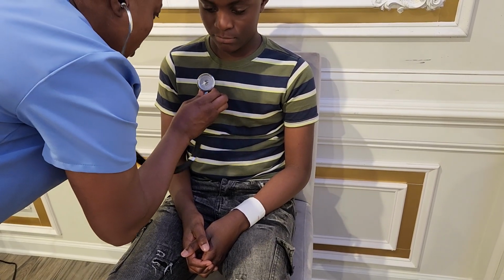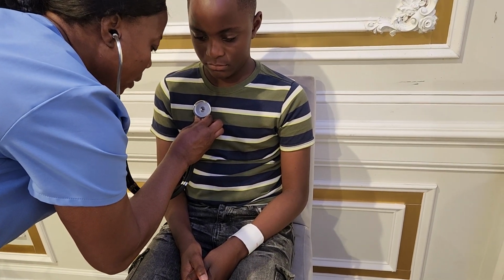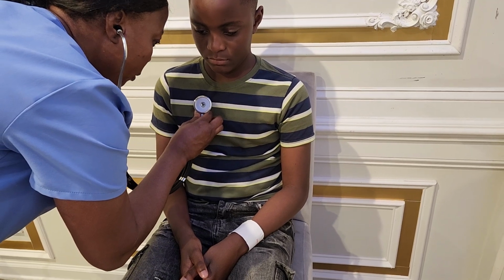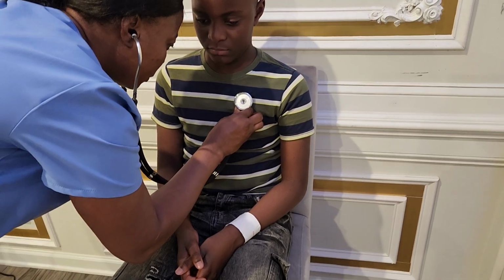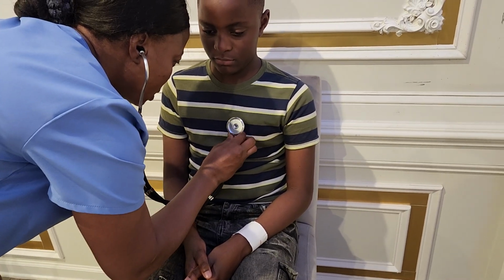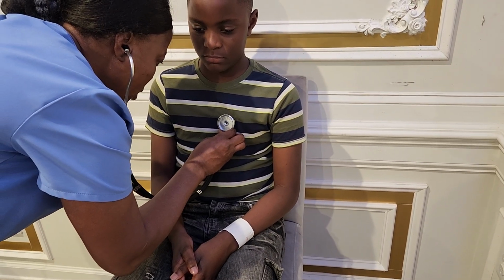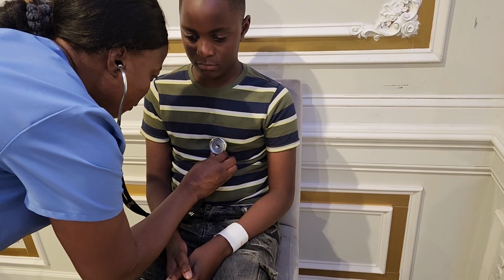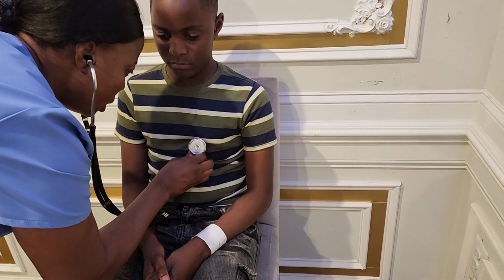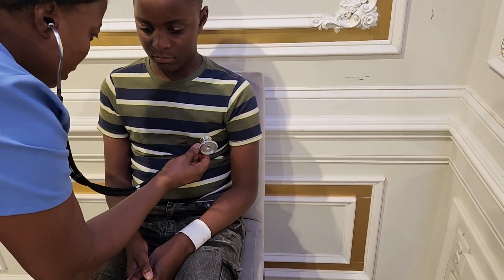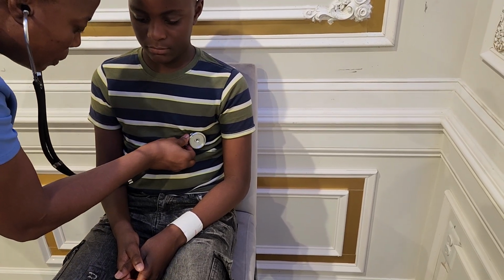I'm gonna use the same sites for any bruit, any crackles. Okay, and this is Erb's point, third intercostal space, and this is the fourth intercostal space, and this is the fifth intercostal space, mid-clavicular line to the left, the point of maximum impulse.